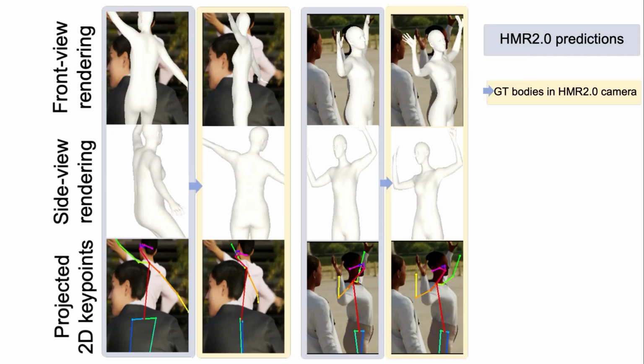Because this is some qualitative analysis, right? If I want to quantitatively see how wrong this is, they looked at the 2D projections, like the ones you see on the last row, and then they measured something called PCK, which stands for percentage of correct keypoints.